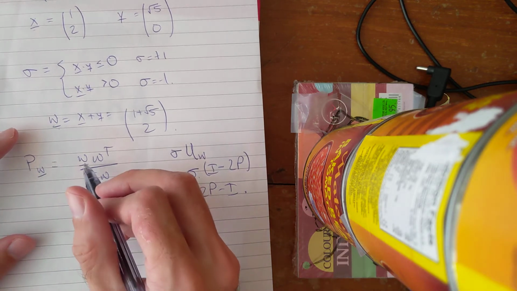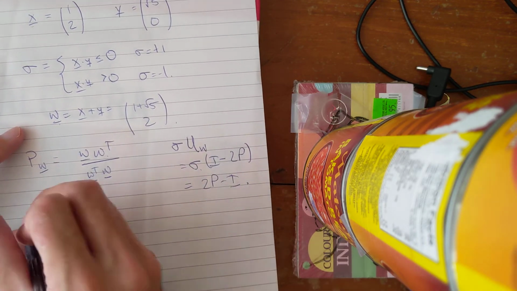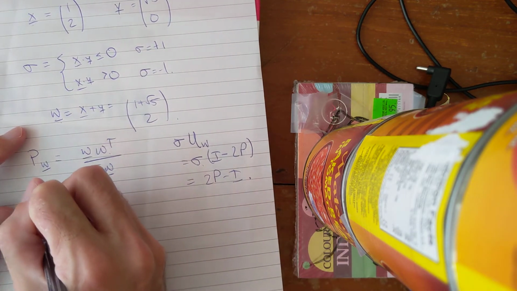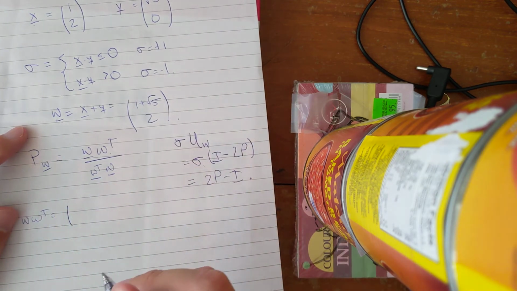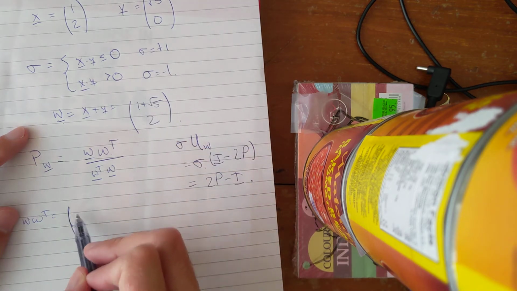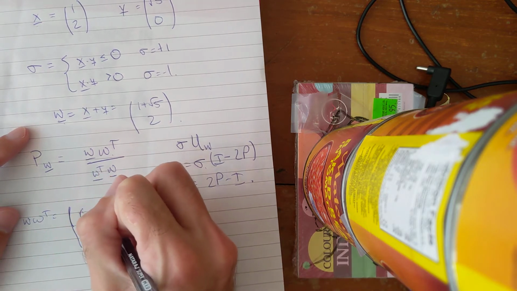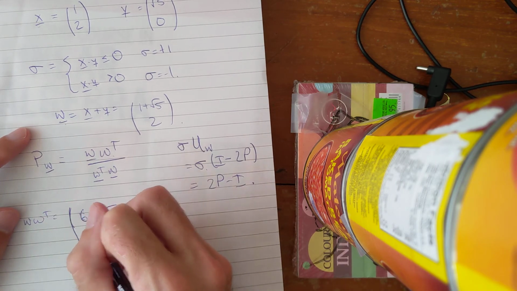Okay, so now we just compute W transpose W. Okay, W transpose W. Well, that's 1 plus root 5 squared. So we do this times this in the 1 entry. That is 6 plus 2 root 5. And then 2 times 1 plus root 5.